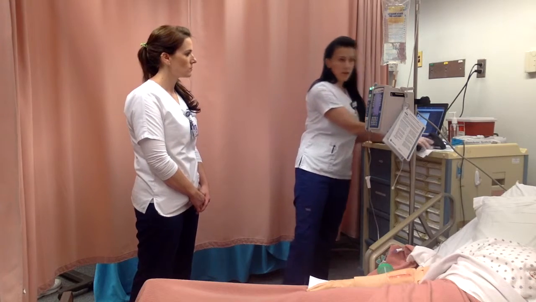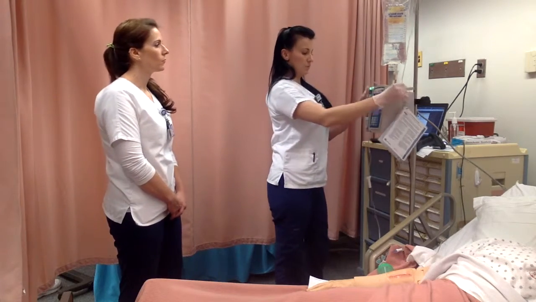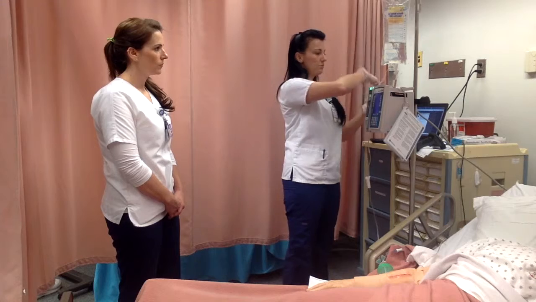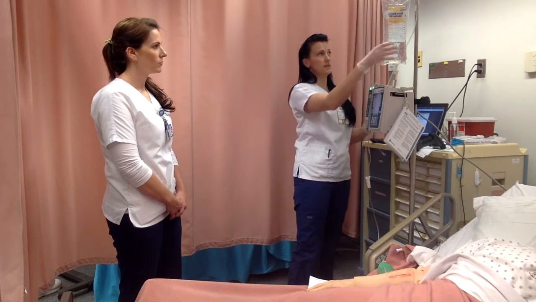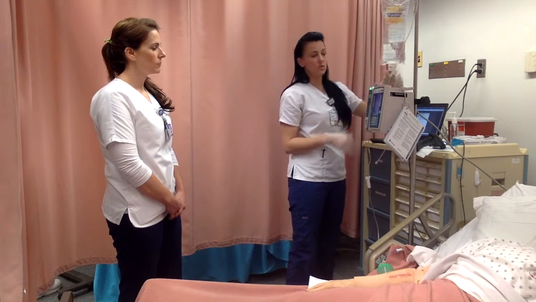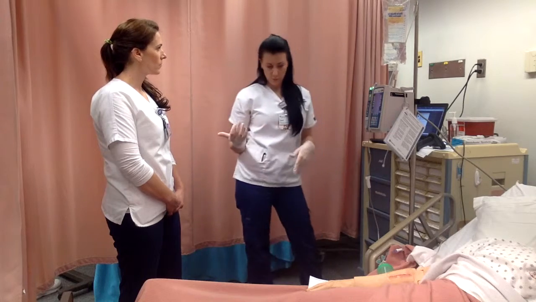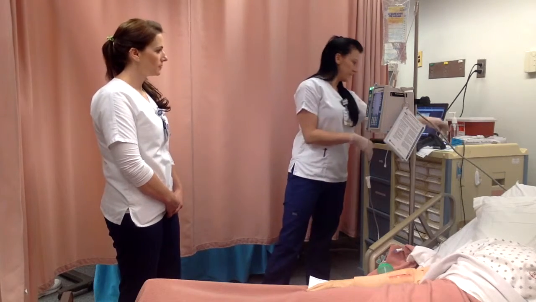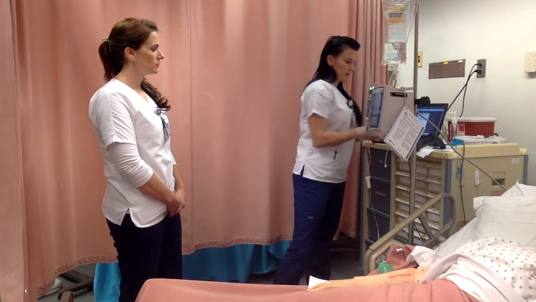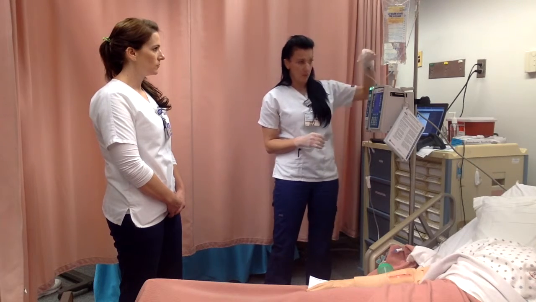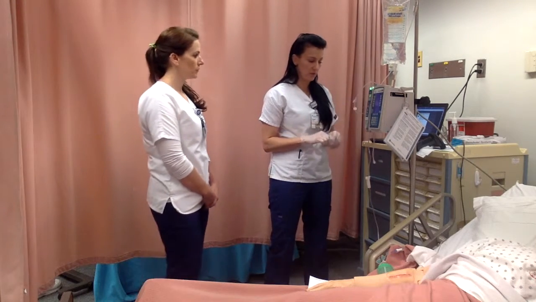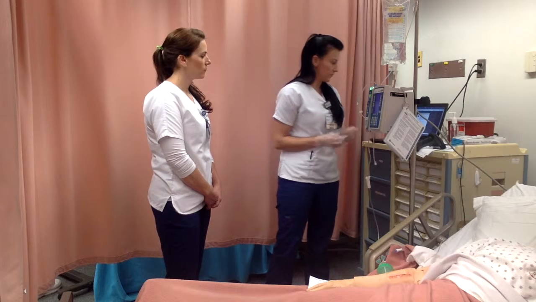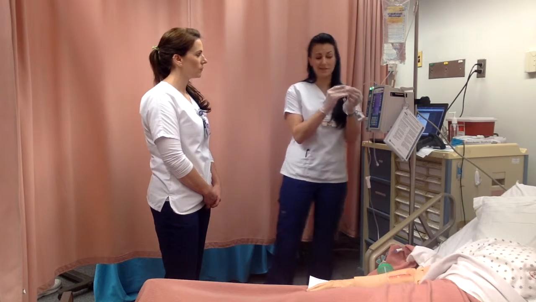And so now you have this here, and because we already have this normal saline running, we're just going to hook it onto it, and that's what they call the piggyback. It's really important that you scrub the hub that you're going to be administering it in, because you don't want bacteria to get in.